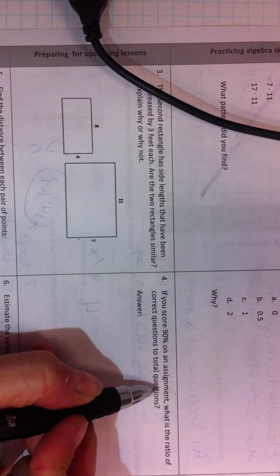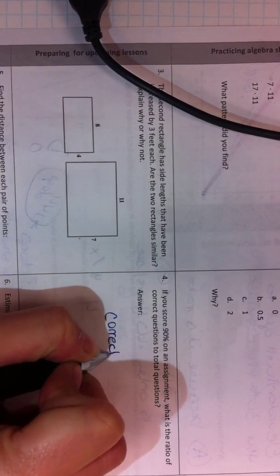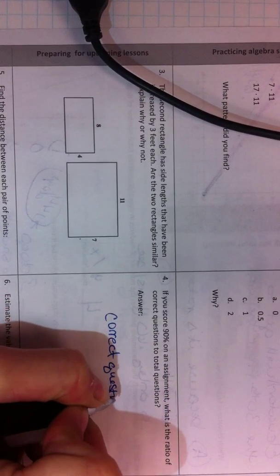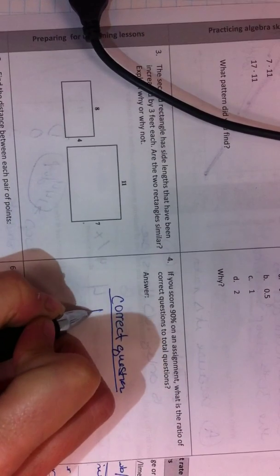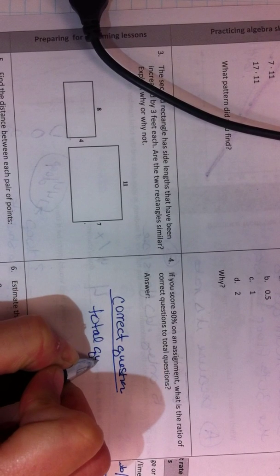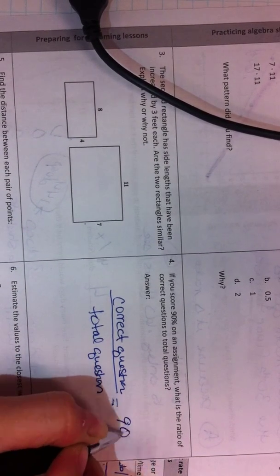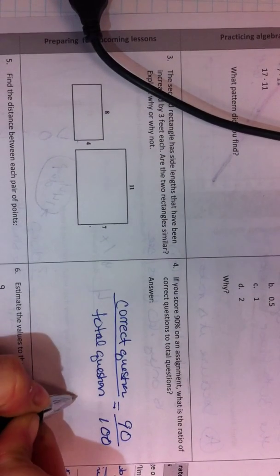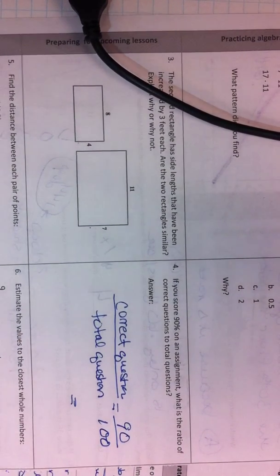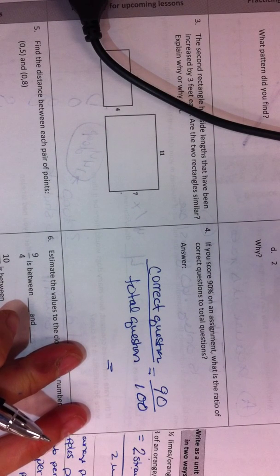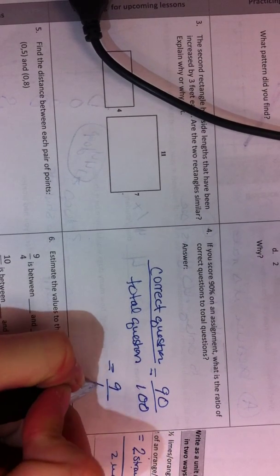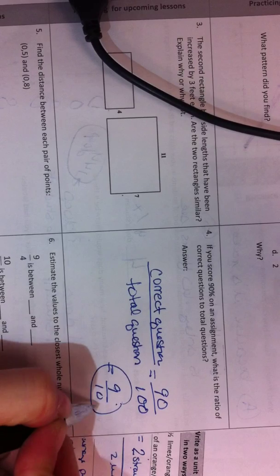If you score 90% on an assignment, what is the ratio of correct questions to total questions? Well, it means that you got 90 correct out of 100. And if you simplify that down, you'll get a ratio of, I believe, 9 to 10. 9 correct out of 10 total.